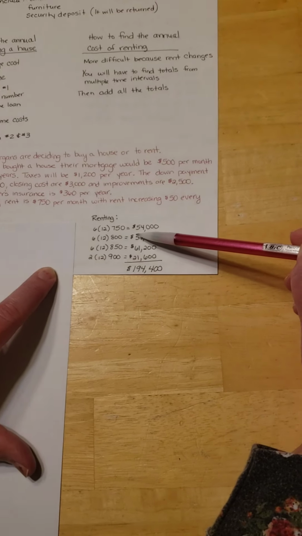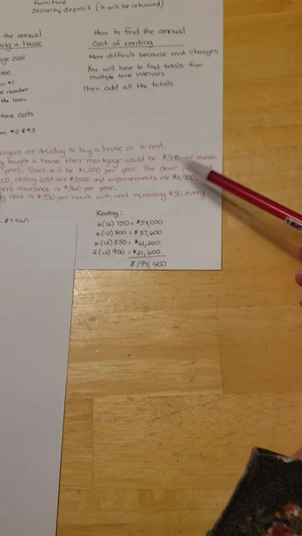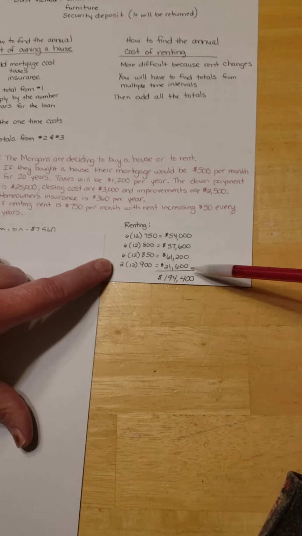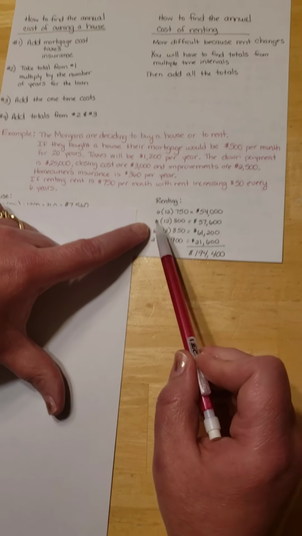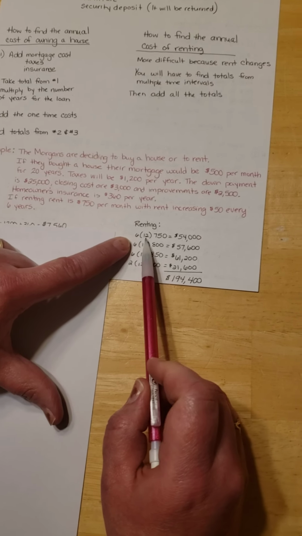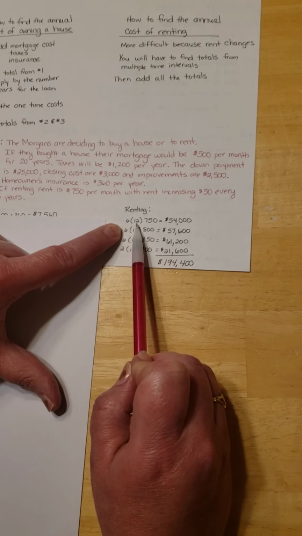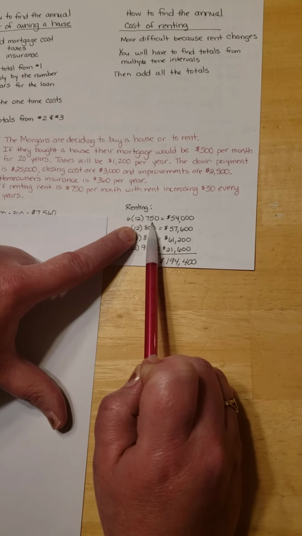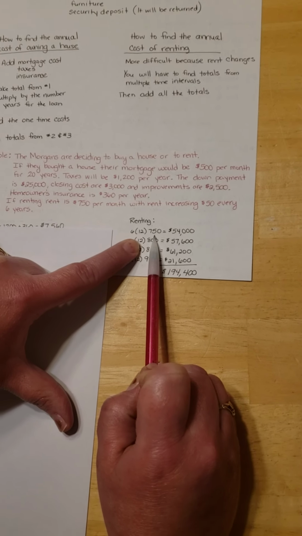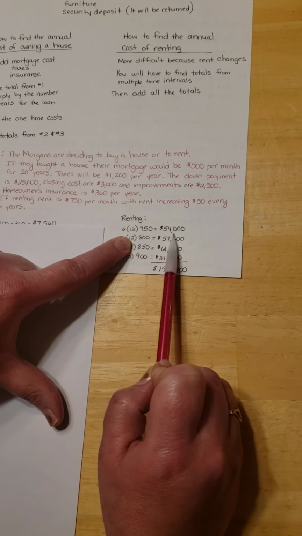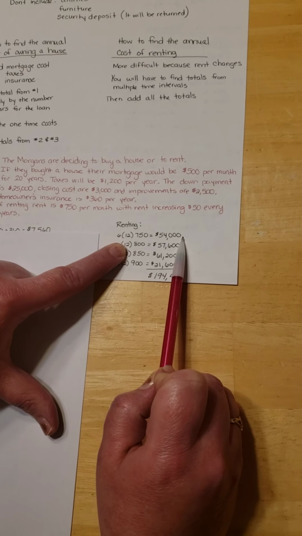Okay, how long are we going to rent? Well, if we have a 20-year mortgage, we're going to be renting for 20 years. So for our first 6 years, we pay this every 12 months. That's why we have 12. So 6 years times every month with our rent being $750. That gives us how much we're spending, $54,000 for the first 6 years.